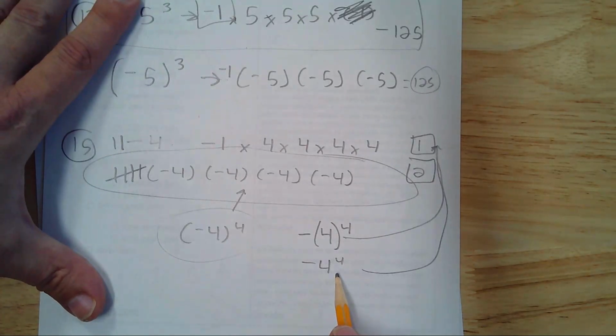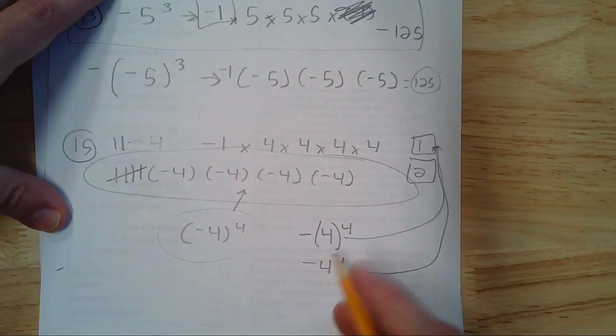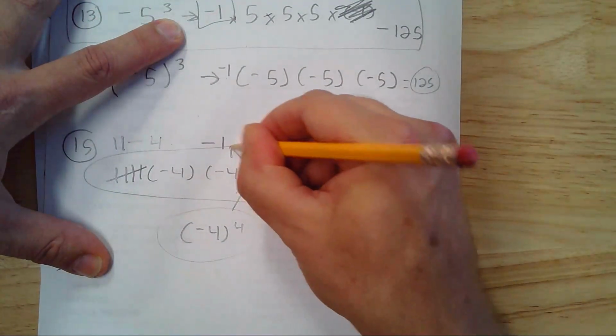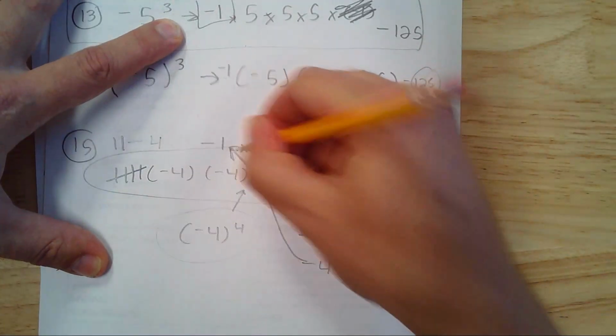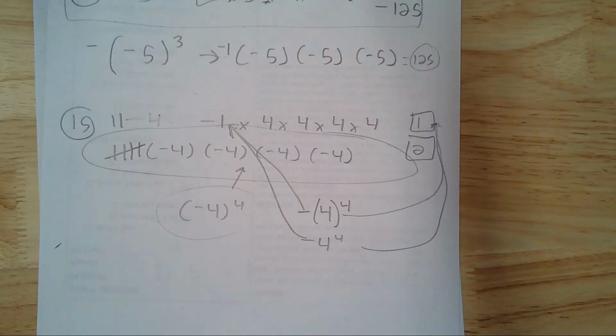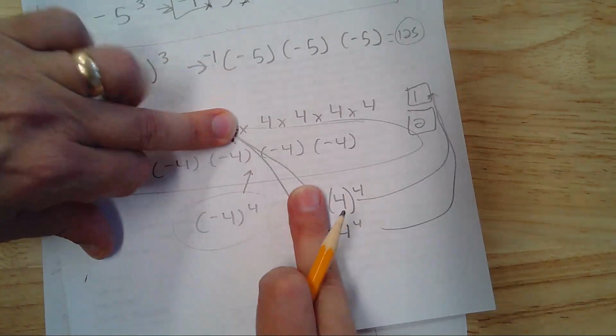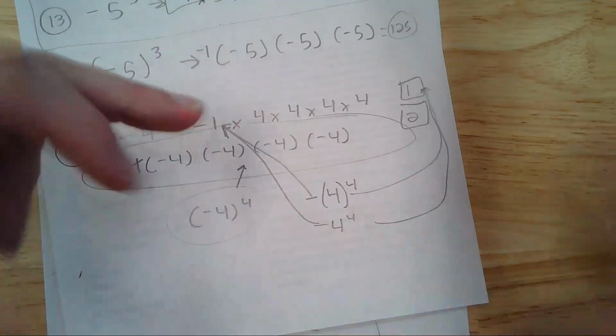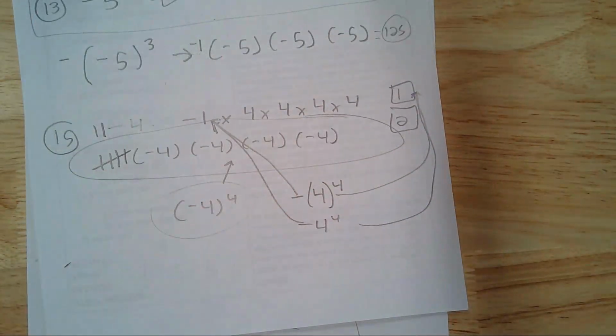Right. Okay. And in that situation, that negative sitting right here is where this times negative 1 comes from. Once that's there, they are one and the same thing. We've dealt with it. Now what's left? 4 times 4 times 4 times 4.